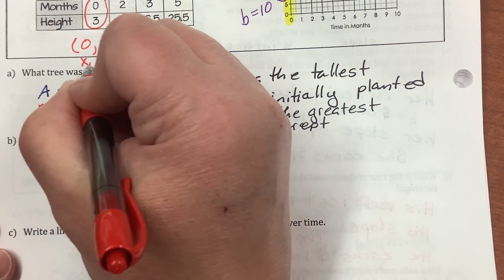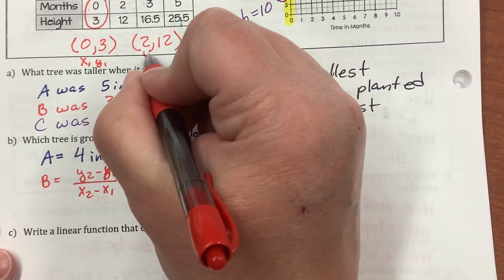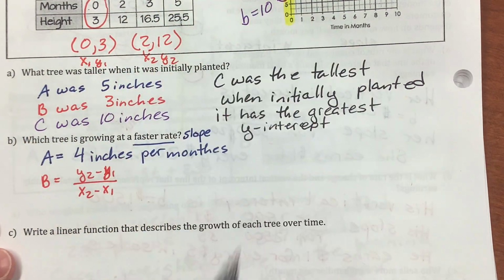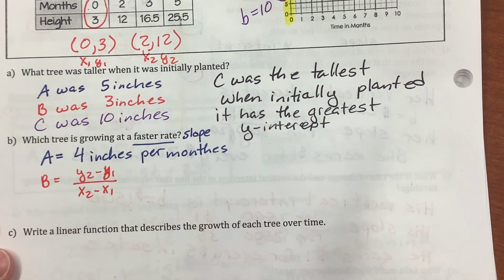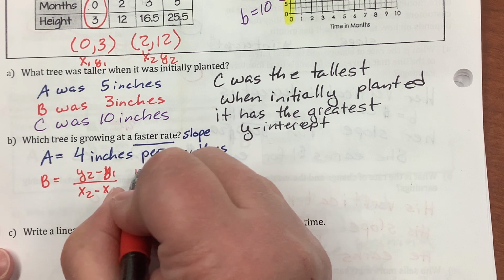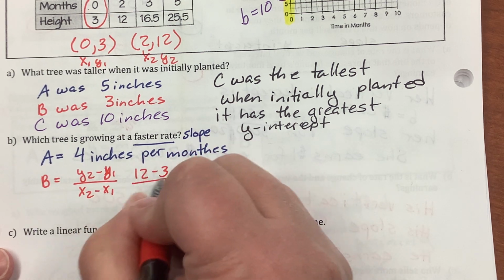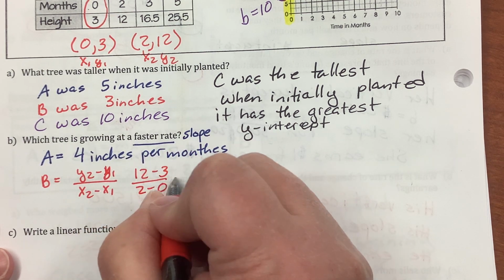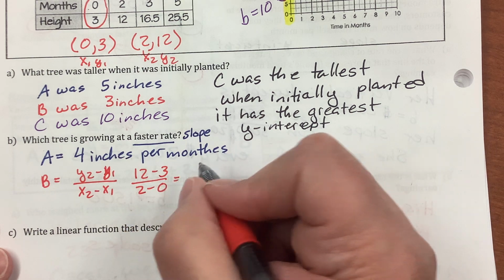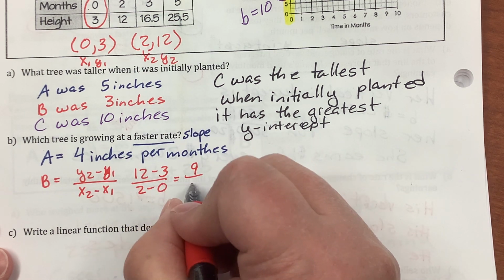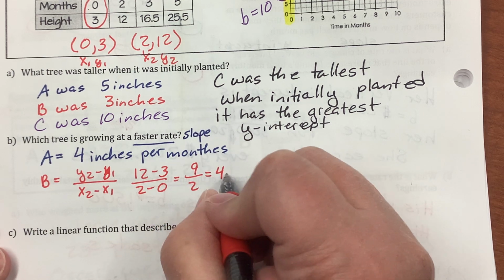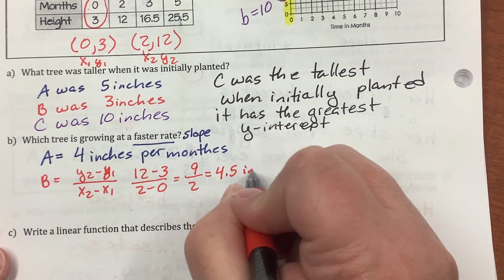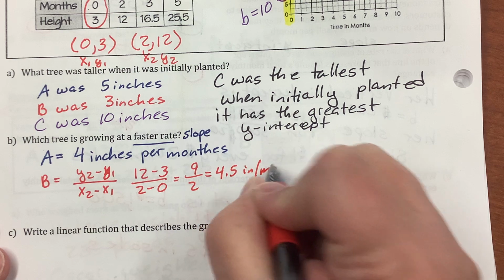I'll call this one x1, y1, and this x2, y2. Then I subtract: 12 minus 3 over 2 minus 0. 12 minus 3 is 9. 2 minus 0 is 2. 9 divided by 2 is 4.5 inches per month.